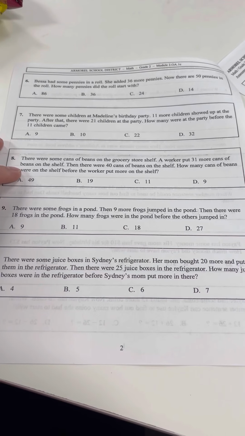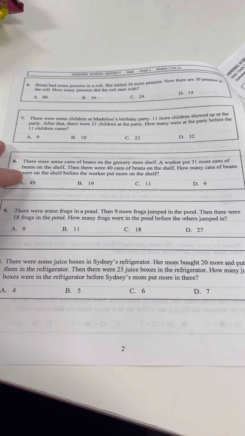There were some cans of beans on the grocery store shelf. A worker put 31 more cans of beans on the shelf. Then there were 40 cans on the shelf. How many cans of beans were on the shelf before the worker put more on the shelf? So we had some on the shelf. The worker put 31 more, and now there's 40. So how many were there to begin with?